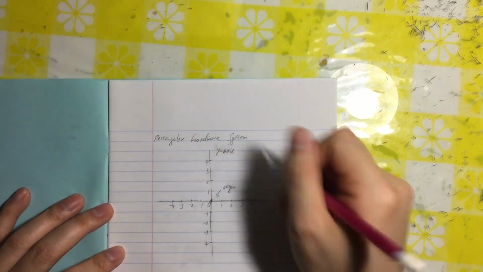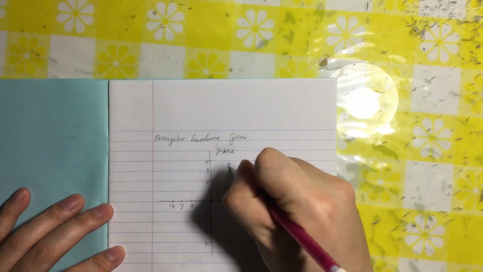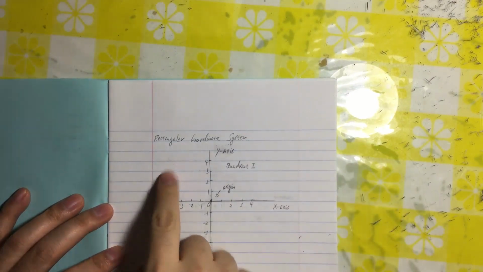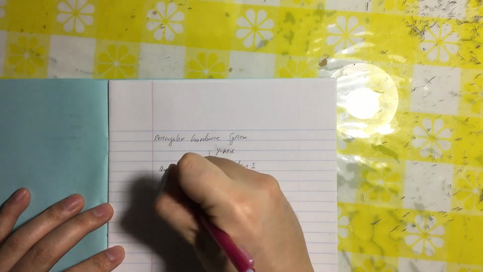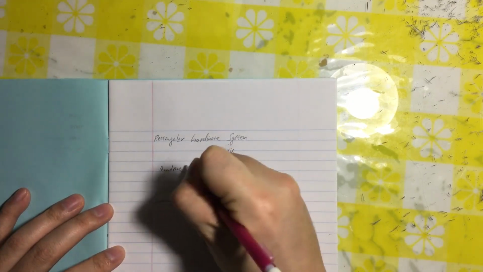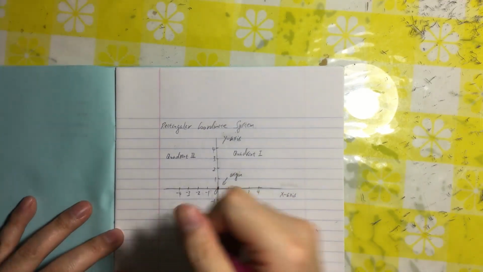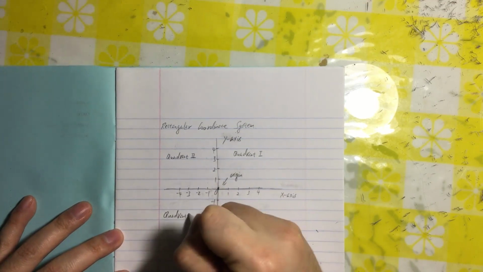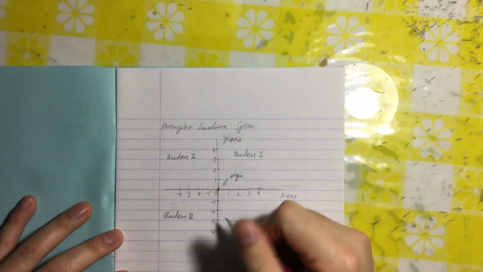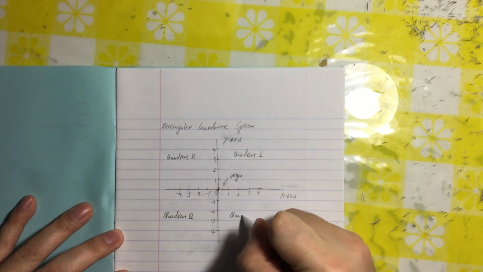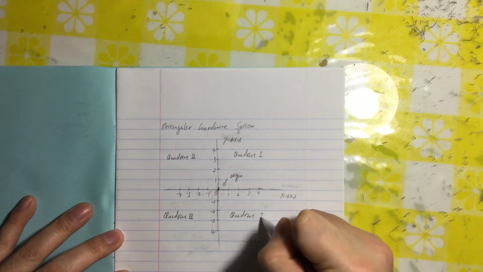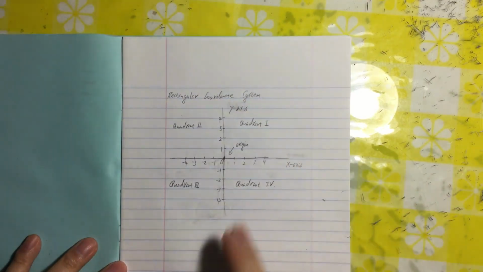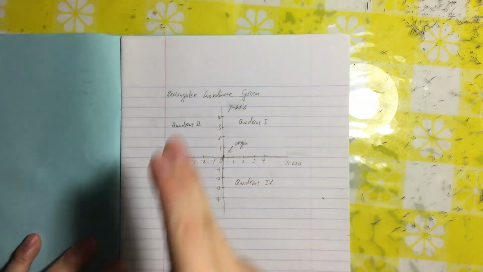This is the first quadrant, called quadrant 1. And this is the second quadrant, quadrant 2. This is the third quadrant, quadrant 3. And this is the fourth quadrant, quadrant 4. So, the x and y axes divide the plane into 4 different quadrants called quadrant 1, quadrant 2, quadrant 3, and quadrant 4.